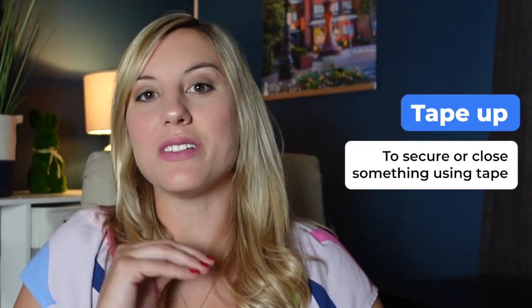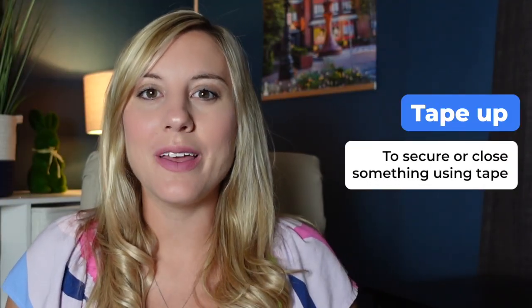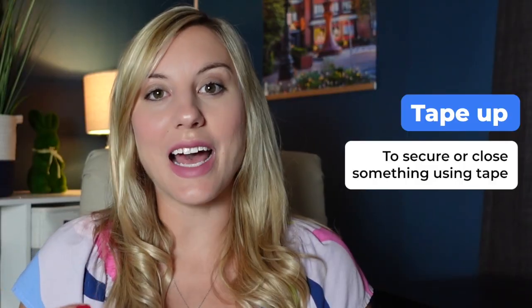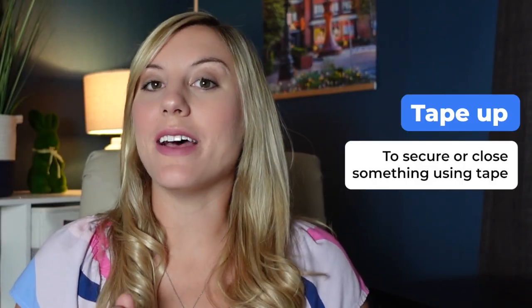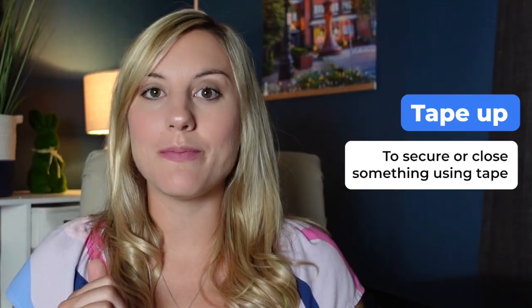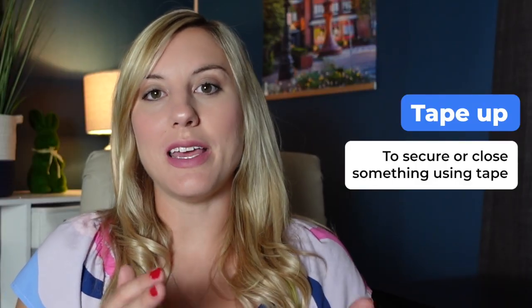Tape up. When you tape up something, you close it or secure it with tape. Now, tape is obviously a noun, but you can use the word tape as a verb too. I'm going to tape it. Or you can say, I'm going to tape it up, which means I'm going to close it with tape. Oftentimes when I mail people packages, I tape it up extra so that the package does not get opened while it's being delivered.